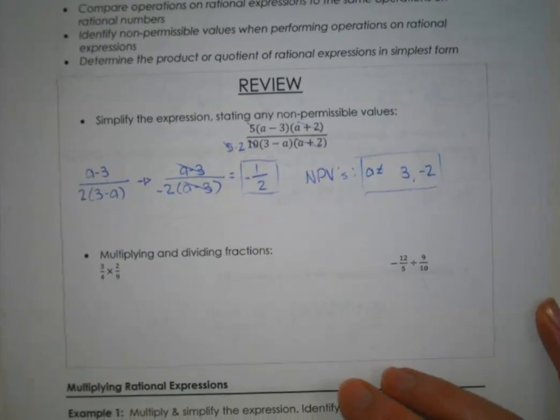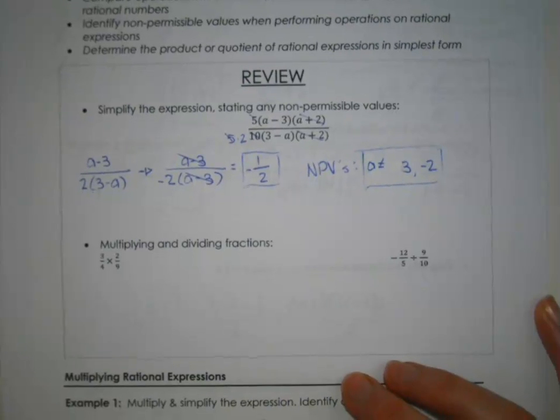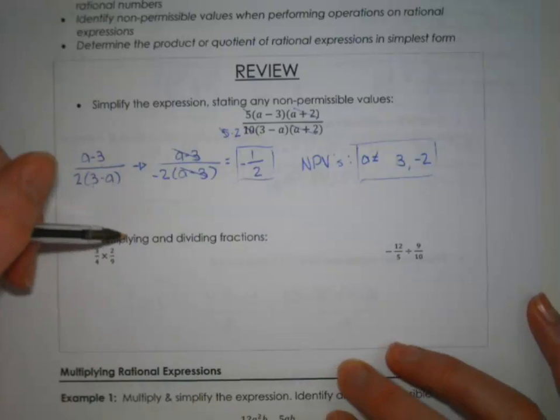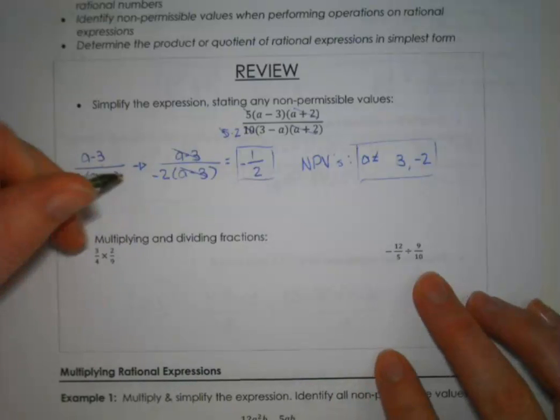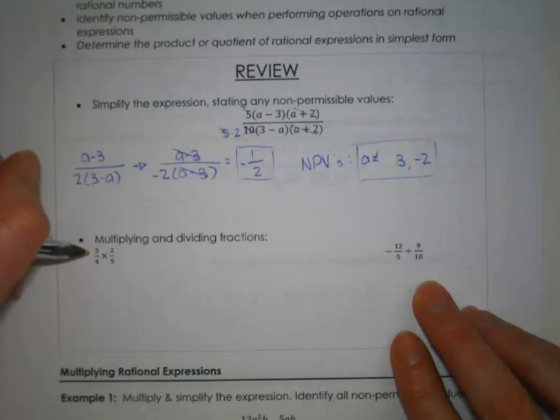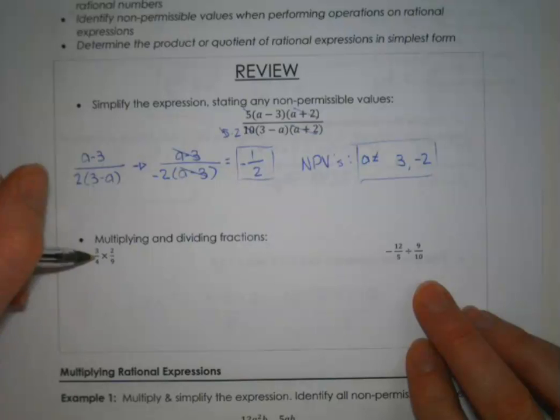Moving on to what we'll be looking at today, we're going to be looking at multiplying and dividing. So today we'll look at multiplying, but first a little bit of a refresher of how you work with fractions. Keep in mind, in the past when you've worked with numerical fractions, instead of rational expressions, what have we done for multiplying?